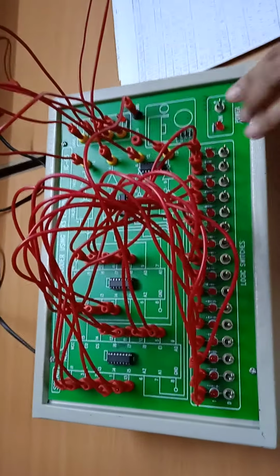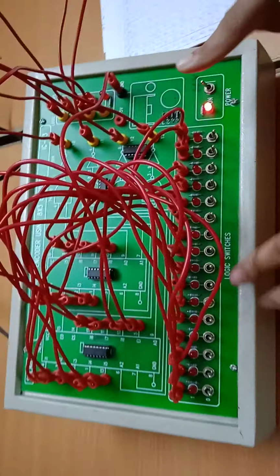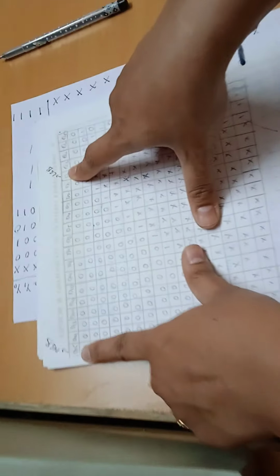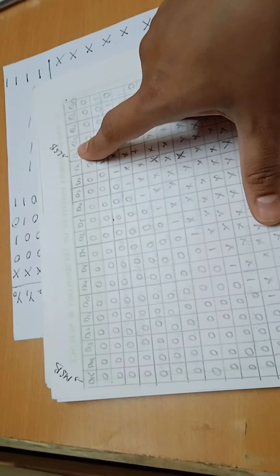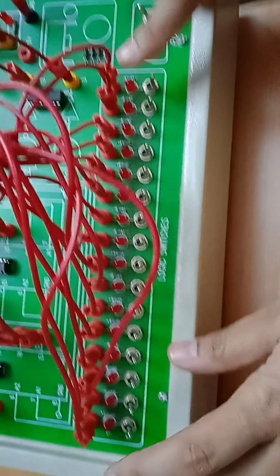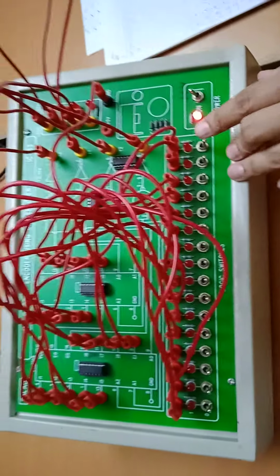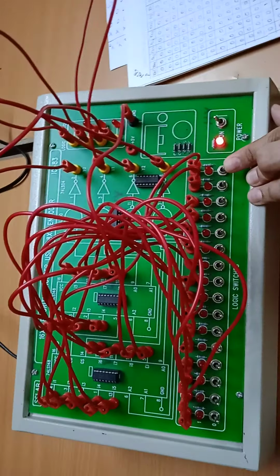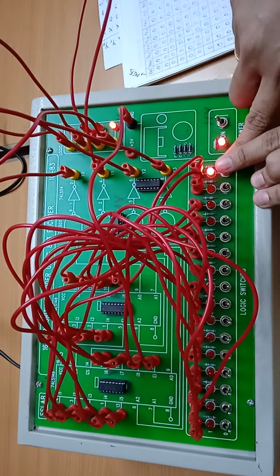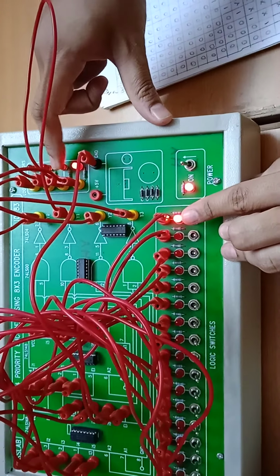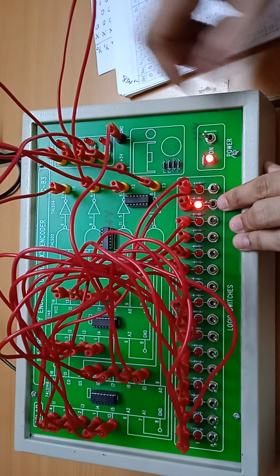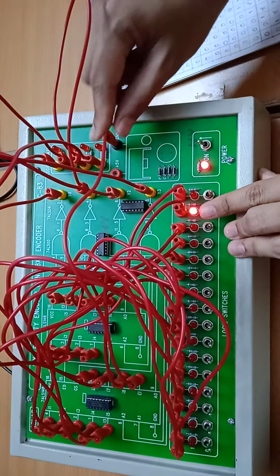Let us verify the truth table now. You just switch on the trainer. This is LSB bit, this is MSB bit. In the truth table we have written like D0 to D15. So you can consider here also D0 to D15, D0, D1, D2, D3 and so on. According to truth table, first thing is 0. If you take the first case, if this is 1, you will get 0, 0, 0, 1. Next, if D1 is 1, you will get the output.